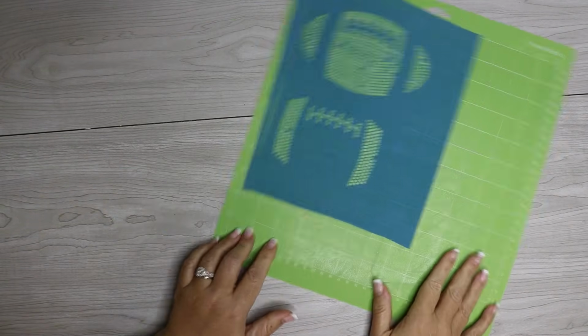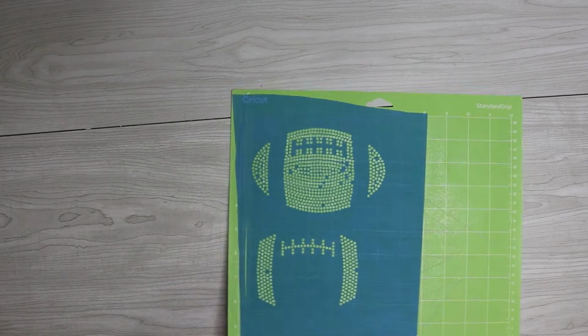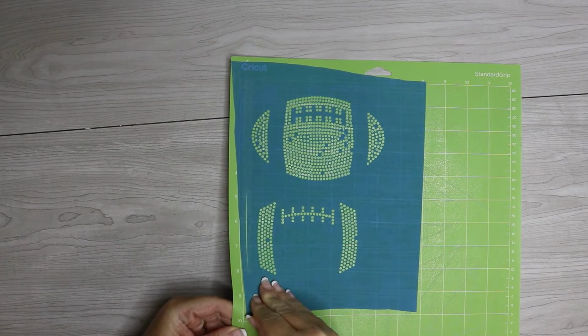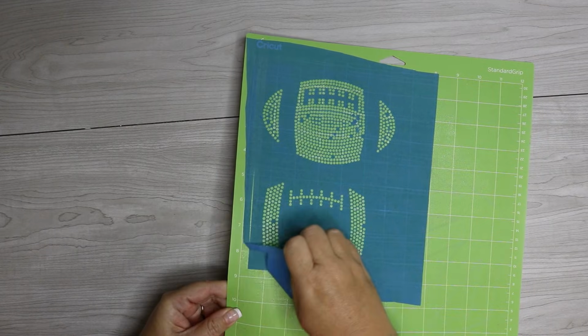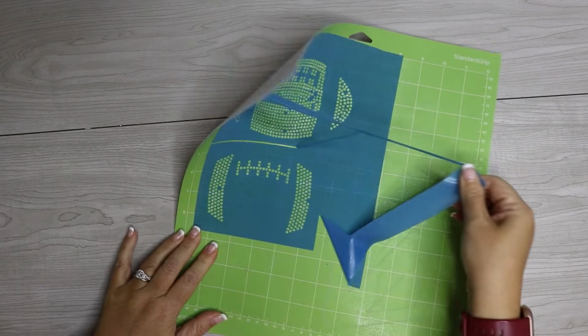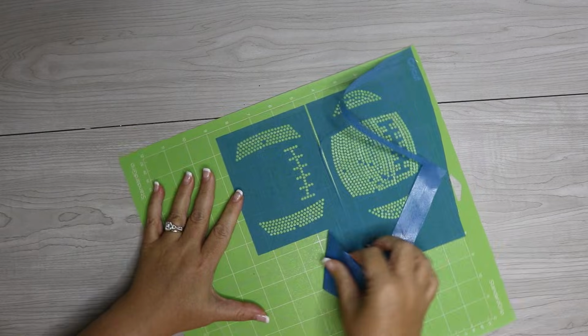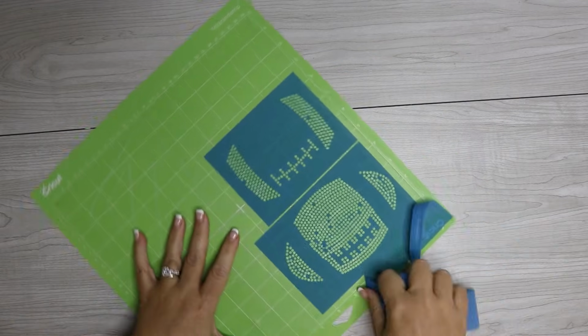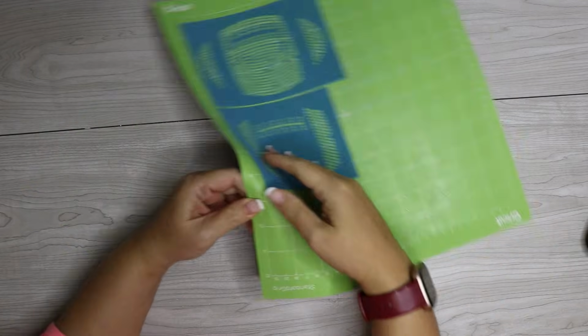Alright, so I've removed everything that wants to come up with the lint roller. So now I'm just going to go around and weed this some more. Just going to remove this outside layer. And I'm just going to peel this off.